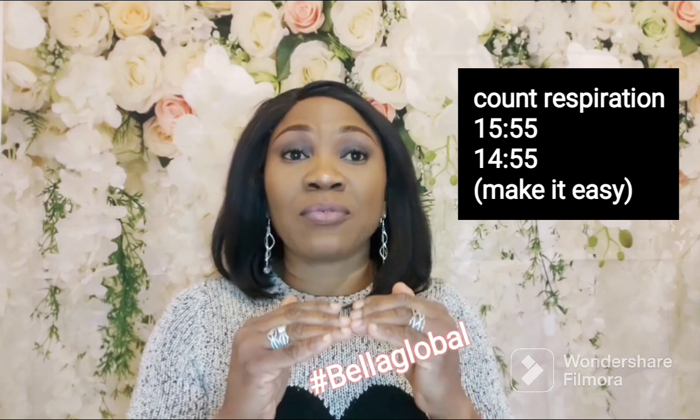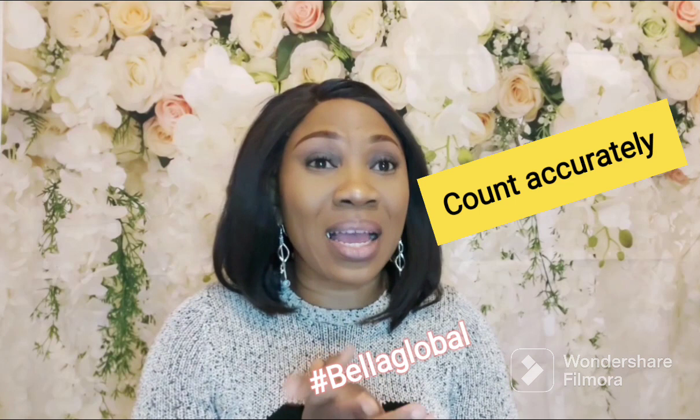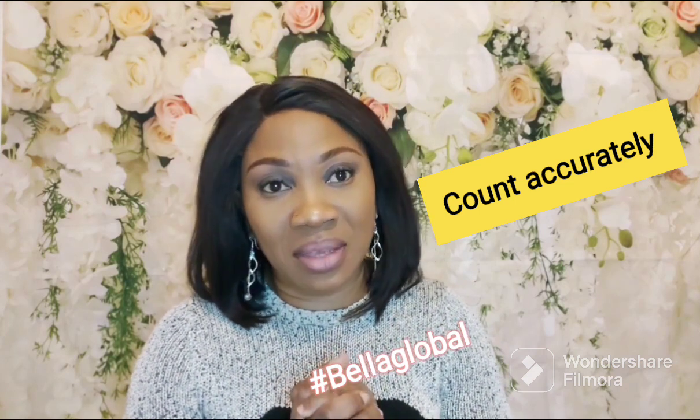Then to count your respiration, you need to go from 15:55 to 14:55. This is just taking out your 1 full minute, helping you count down the 60 seconds. You need to do this accurately, because we've seen feedback from people who have failed assessment just because they didn't count for a full minute.